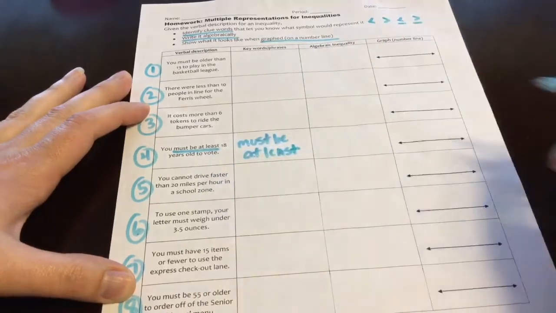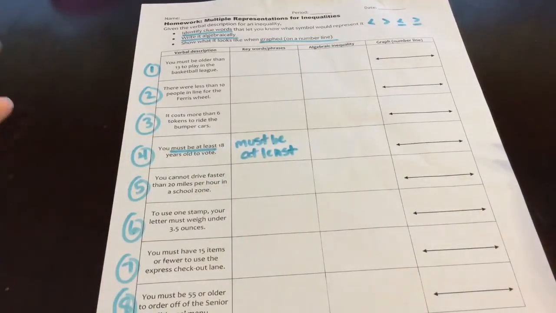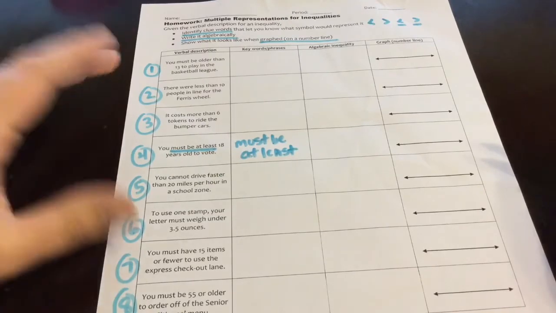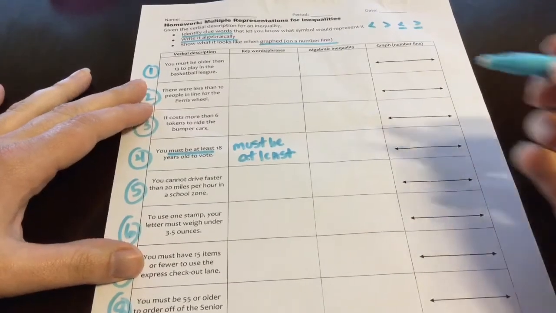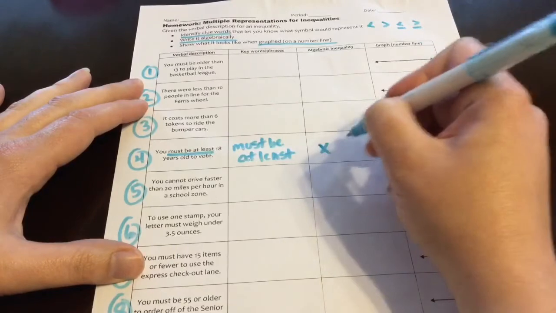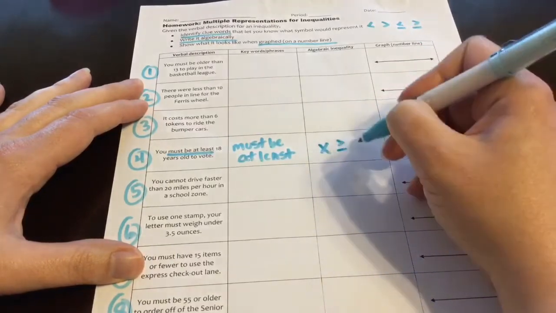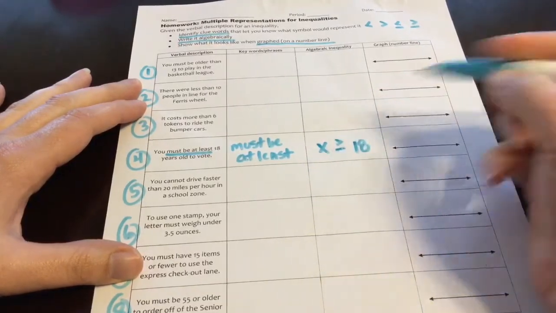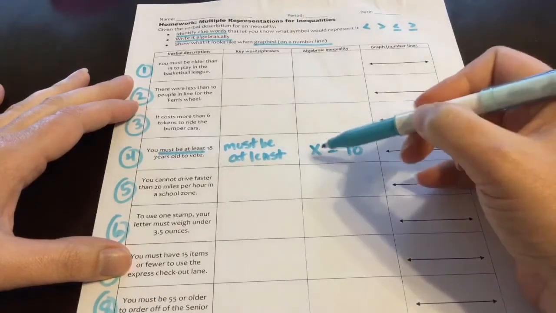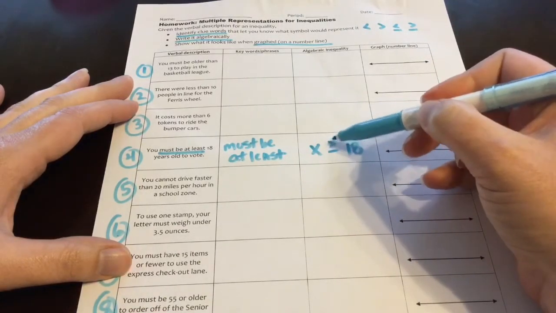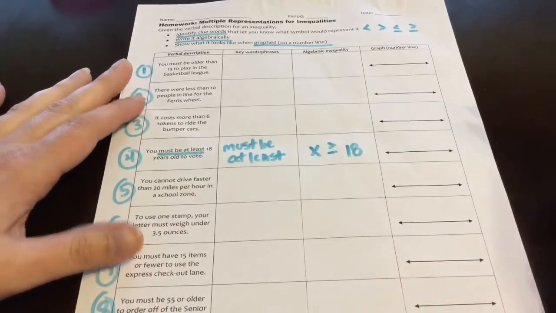You will get credit for identifying a clue word or a clue phrase that led you in the direction of your answer. And now I can use the greater than or equal to sign. The X would represent our age, that our age has to be greater than or equal to 18.